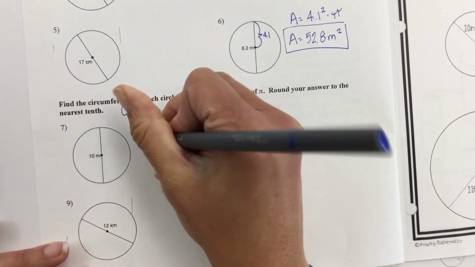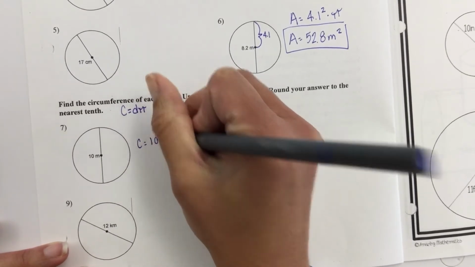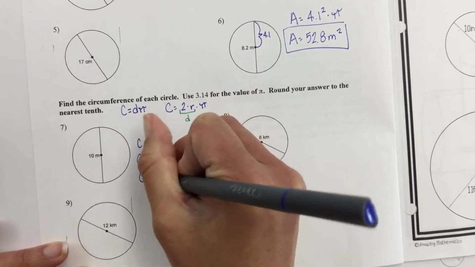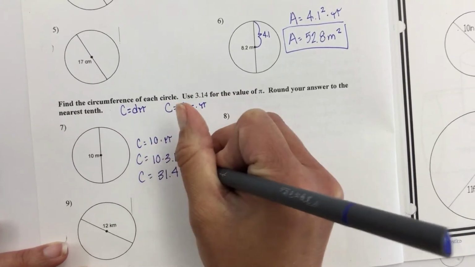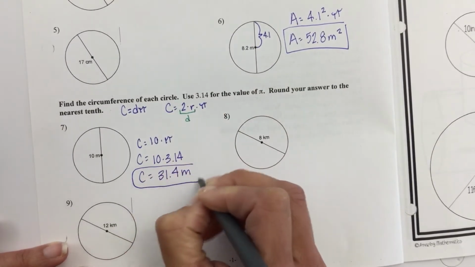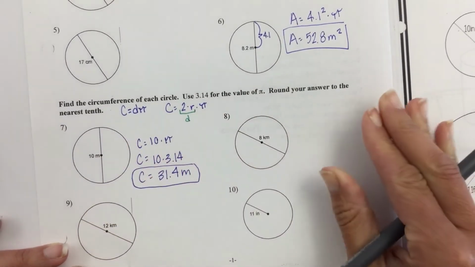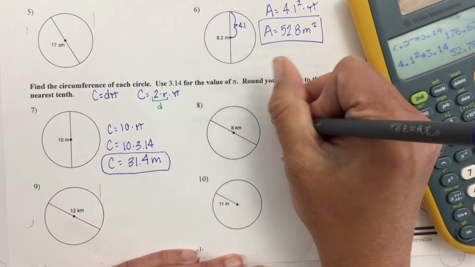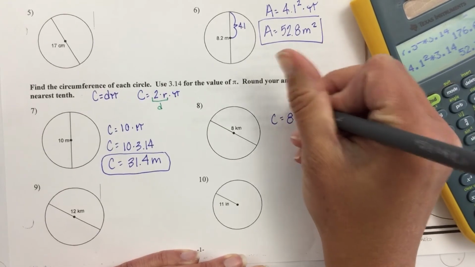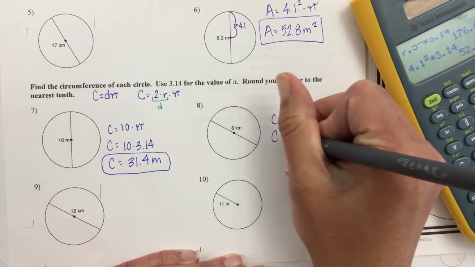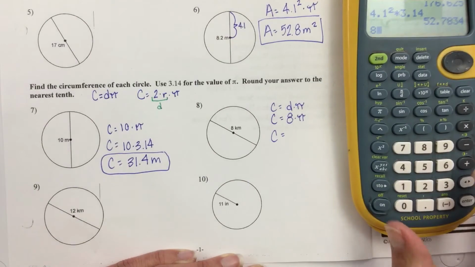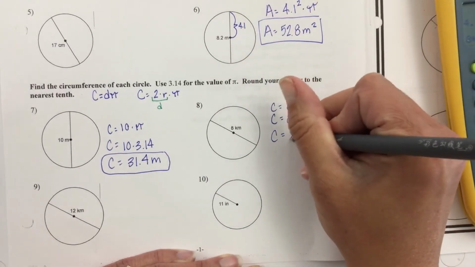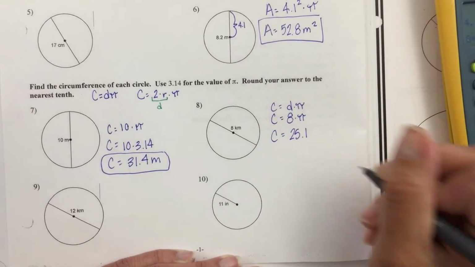This would be 10 times pi, 10 times 3.14 equals 31.4 meters, and it's not squared because it's just the length around the outside of that circle. Number 8, they give us the diameter, which is what we need, so it's just 8 times pi, diameter times pi. So 8 times 3.14 equals 25.12. So if we're rounding to the 10th, it just goes to the 1.